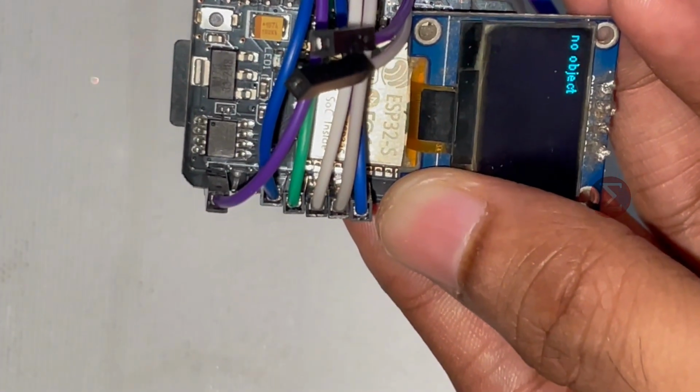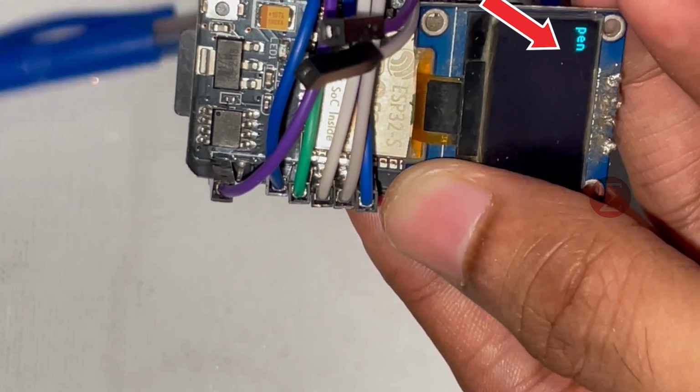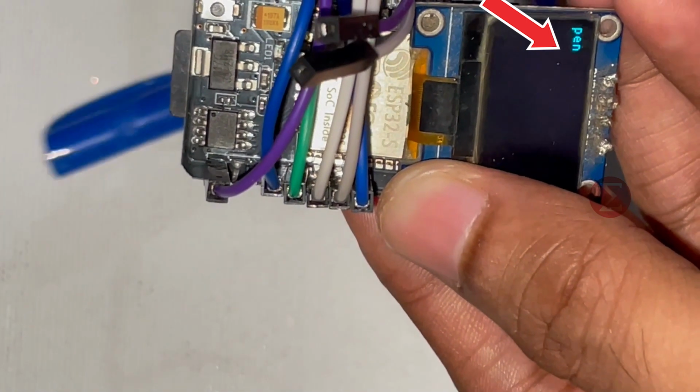We remove the pencil and there is no object in front of the camera. Hence no object is displayed on the screen. Now we bring a pen in front of the camera and pen is displayed on the OLED display.